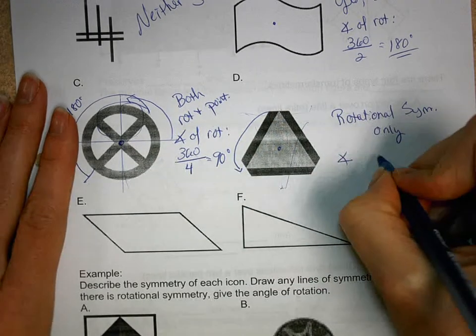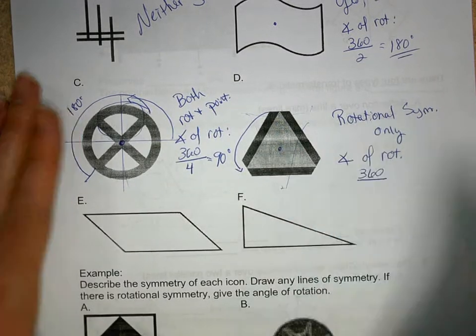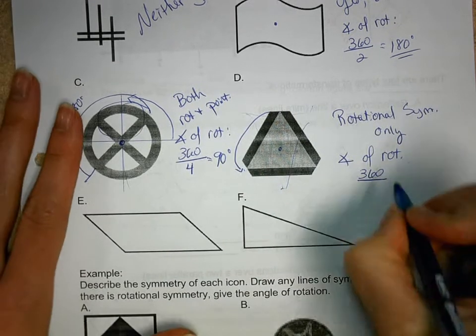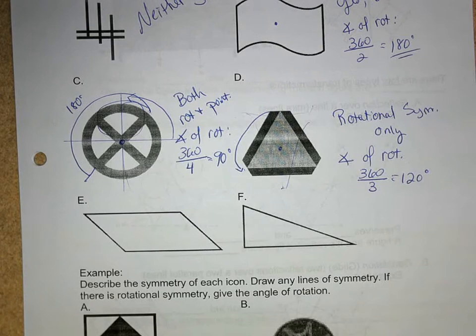My angle of rotation is actually really easy to get. It's 360 divided by, how many perfect corners do I have there? 3. It's 120 degrees. All right, excellent. Let's look at the next one.